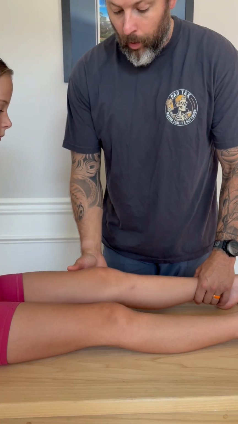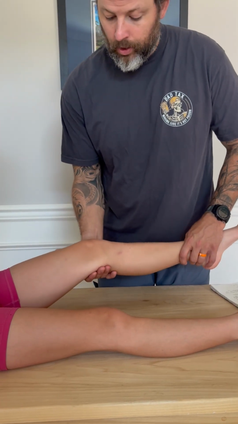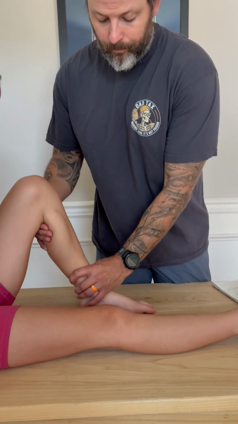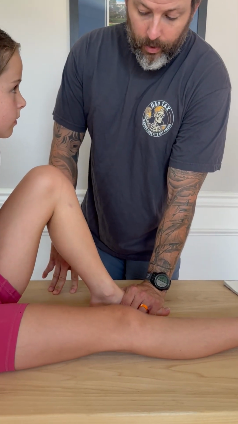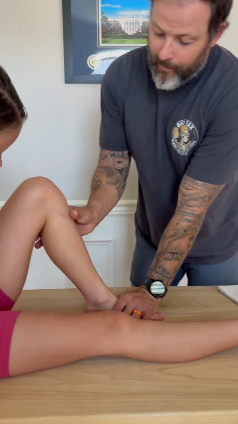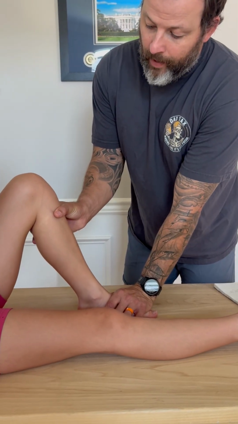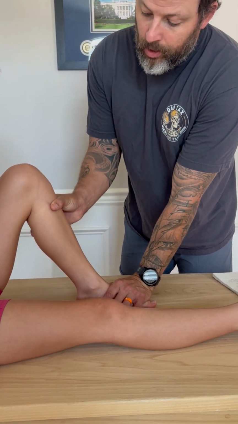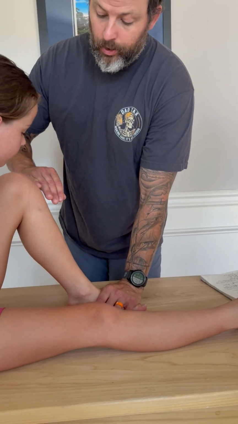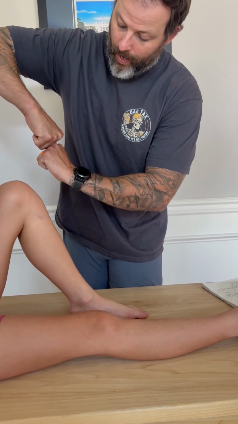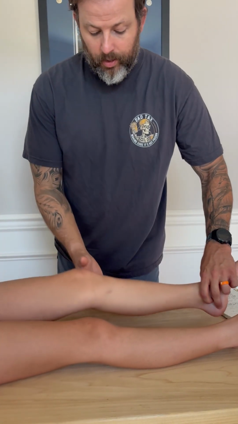All right, for the posterior drawer test, we're going to bend your knee. Next, we're moving on to the PCL. All right, you're going to sit on your patient's foot. I won't do that to you. All right, and then you're going to push it back. You're going to push her lower leg back. And you're looking again for posterior translation. Again, you're trying to push it back. All right, we can also do the sag test, but we're just going to stick with the posterior drawer test.